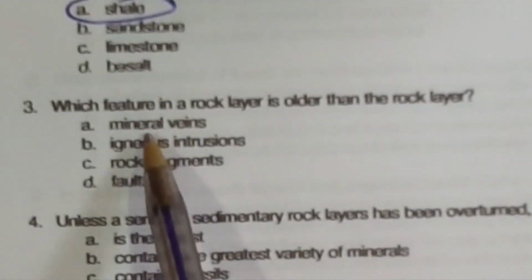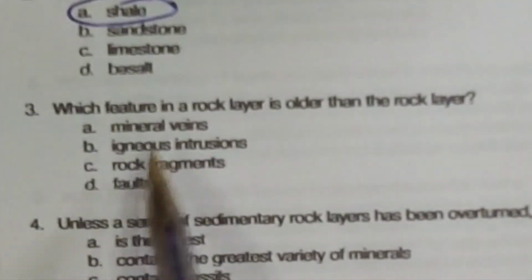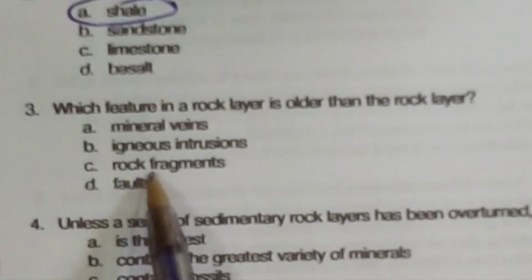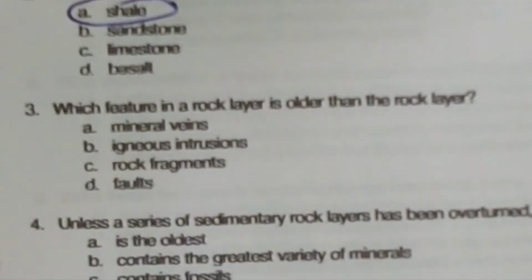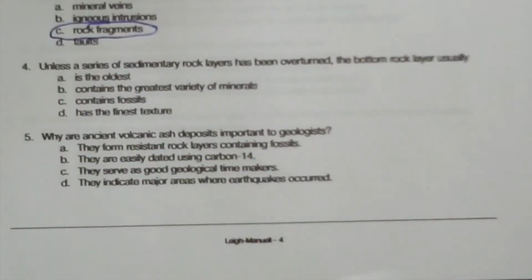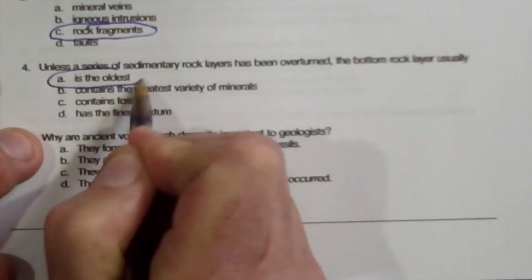Mineral veins would go through a rock layer, so mineral veins are younger. Igneous intrusions go through rock layers, they're younger. Rock fragments, however, make up the rock layers. They had to be there before, and as we've learned, faults happen after the rock layers are deposited. Rock fragments is correct. Unless a series of sedimentary rock layers has been overturned, the bottom rock layer is usually, based upon the law of superposition, the bottom is the oldest.